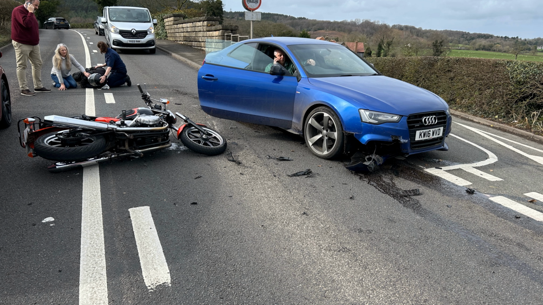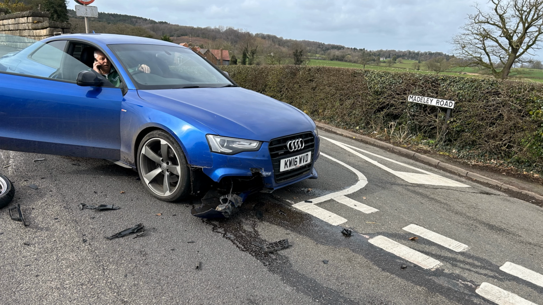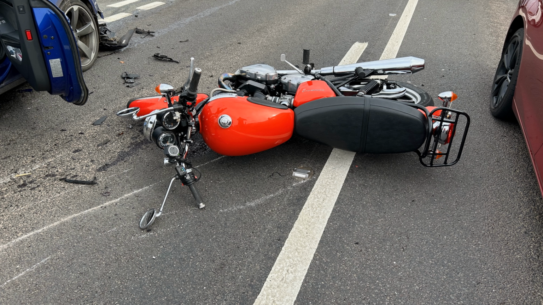Let's just have a look at a few more photographs. This is photograph number 2. Photograph number 3 showing the bike on its side. Notice the scratches on the road. They're not particularly far, it's about 8 foot long. So the bike hasn't gone far. Yeah?